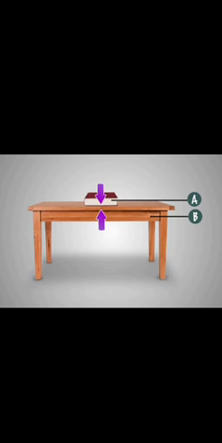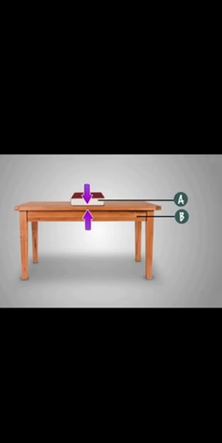Here, the forces exerted by the book and the table, the action force and reaction force, are in opposite directions but equal in magnitude. As these two forces act on two different objects, they do not cancel each other.